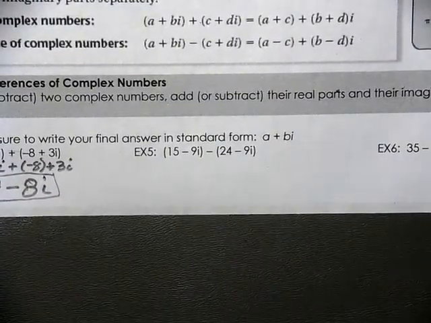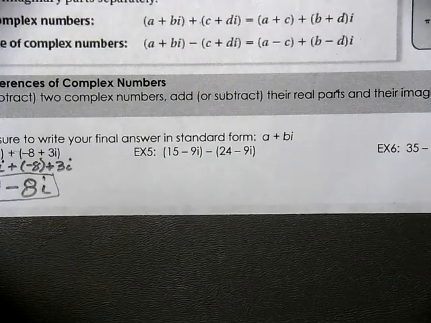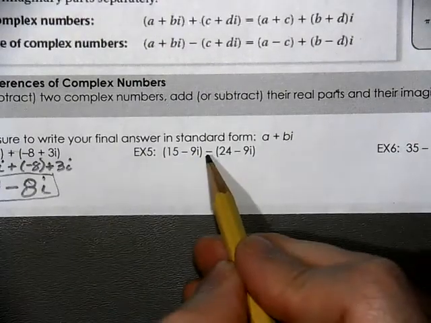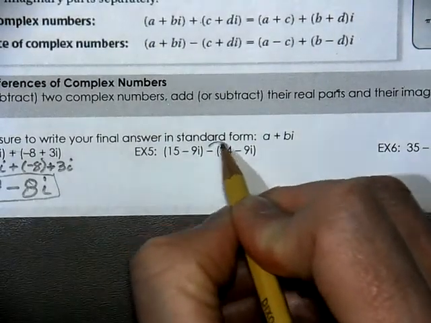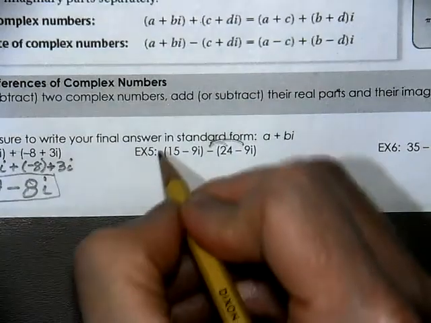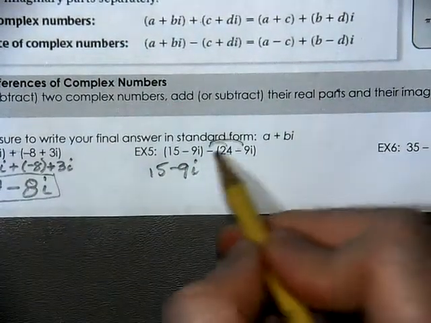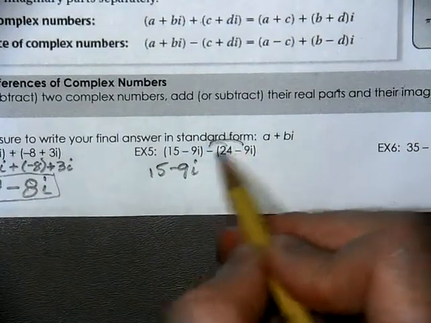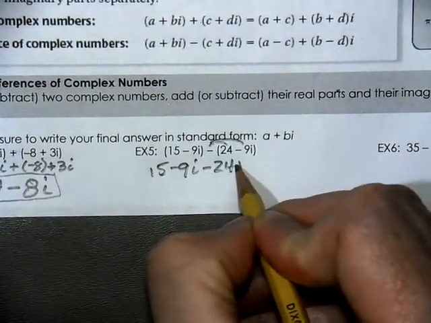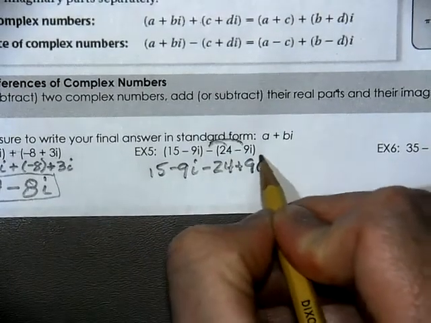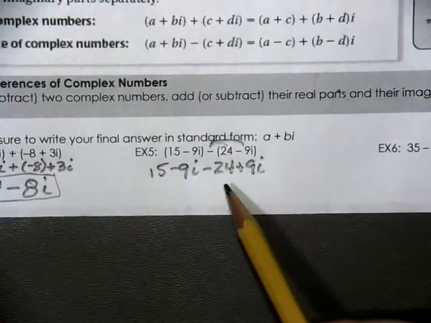What do we do here? Here we have the negative. Here we need the parentheses because that's telling us to distribute that. So we have 15 minus 9i. I needed the parentheses so I knew I distributed correctly, but I no longer need the parentheses because I've already distributed my negative.